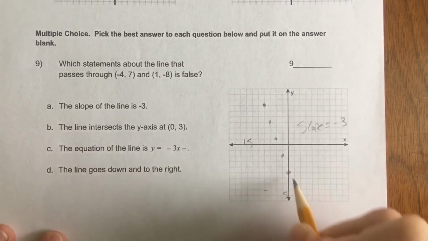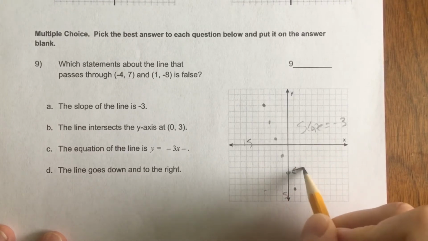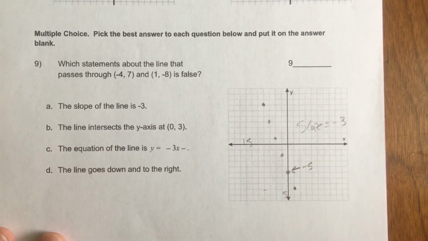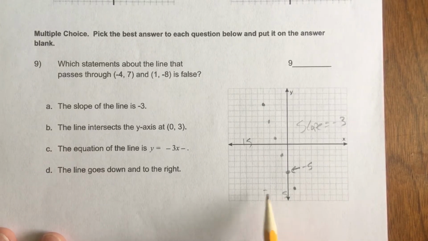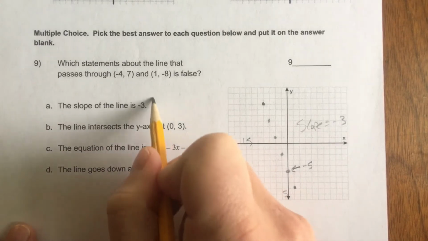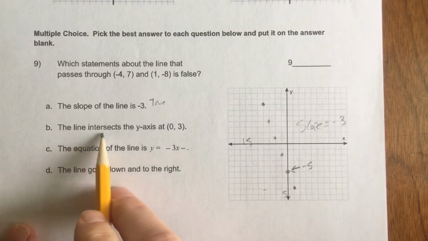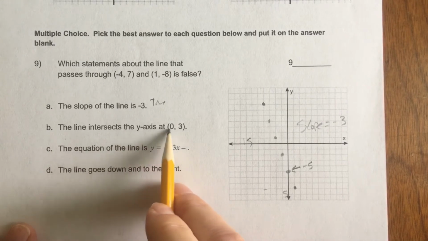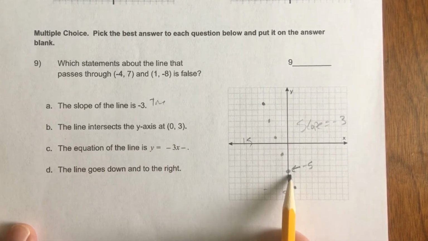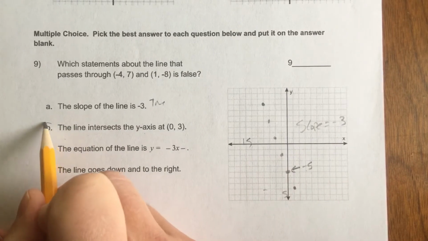If I were to do a slope of negative 3, kind of finish out some of these points here. You can see I have a y-intercept here of 1, 2, 3, 4, negative 5 when I do it. And so there's a couple things we want to see. The slope of the line is negative 3. That is true. The line intersects the y-axis at 0, 3. We just saw that it intercepts the y-axis at negative 5. So there's our false one.